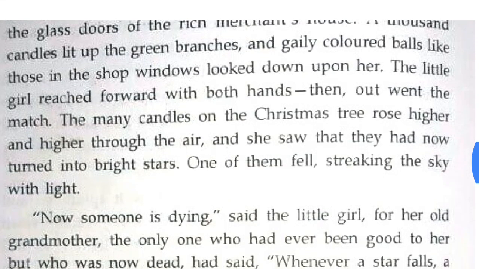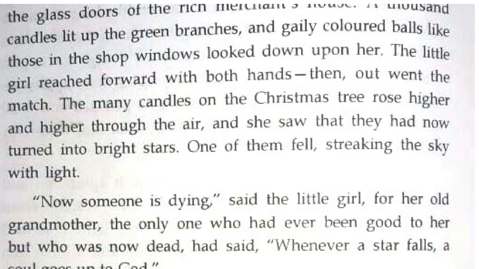1,000 candles lit up the green branches, and gaily colored balls like those in the shop windows looked down upon her. Now in the olden days, when there was no electricity, candles were used instead of lights for illuminating and decorating Christmas trees. So this beautiful huge Christmas tree was decorated with colorful balls and candles, and they seemed to be looking down at her. See, Christmas had just got over on 25th. The tree was still there. It was 31st December, just 5 or 6 days after Christmas. So naturally, the tree was still intact.